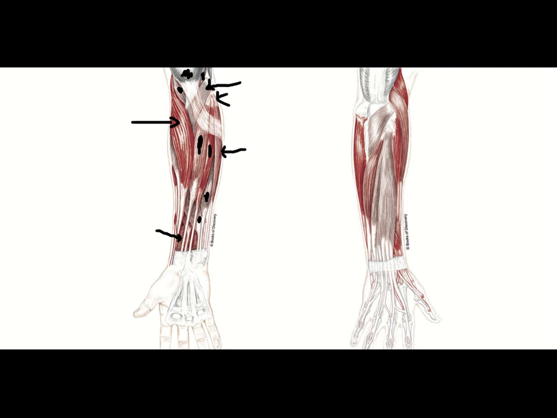And then the other muscle that sits between our Flexor Digitorum Superficialis and the Flexor Carpi Radialis tendon, so this muscle right here, that's our Flexor Pollicis Longus. So you can see it here and then down here.